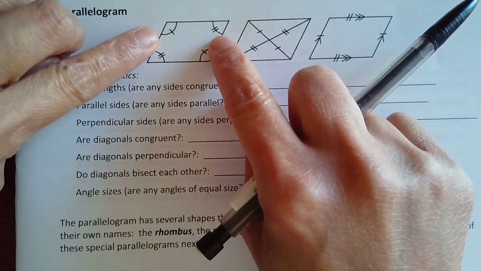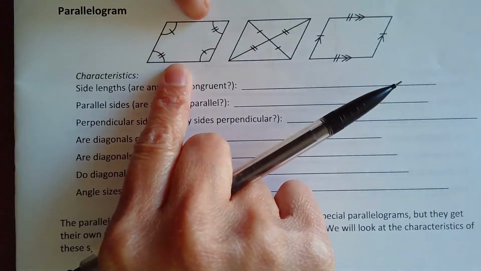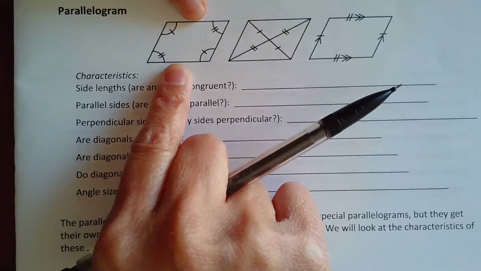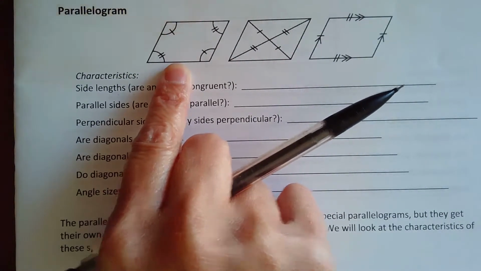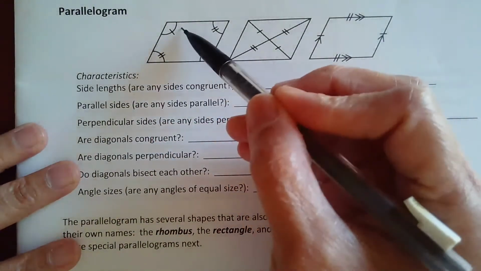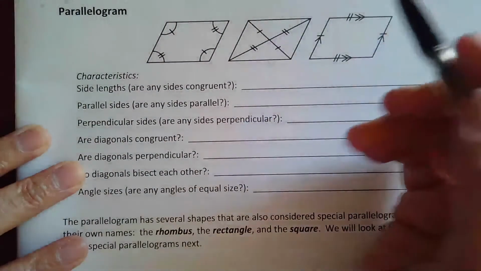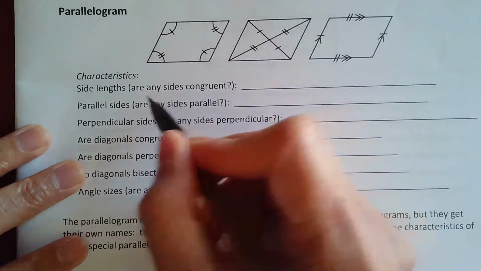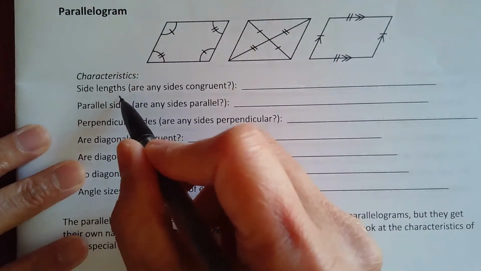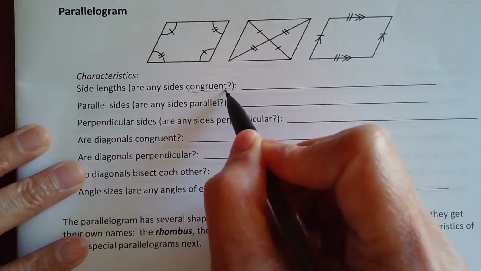And if I measure this side and that side, they're equal to each other. Now if I measure these two, they're not equal to each other. So in terms of parallelograms, how can we identify which sides are congruent, which ones are equal to each other?